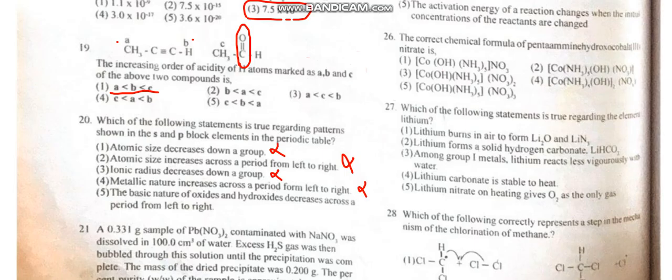The basic nature of the oxides and hydroxides decreases across the period from left to right. Yes, because we know that metallic oxides are basic. Metallic nature is decreasing now across the period. Therefore, the basic nature of the oxides and hydroxides also will obviously decrease. So that's perfectly correct. So now I have discussed the next 10 questions also.